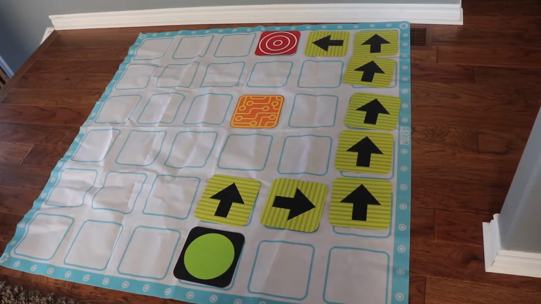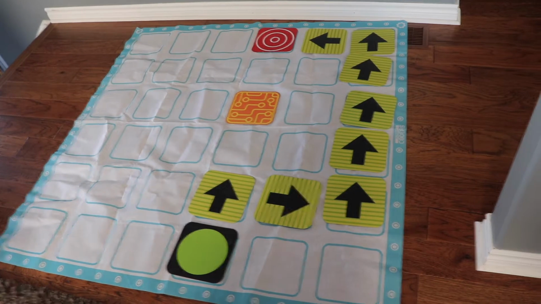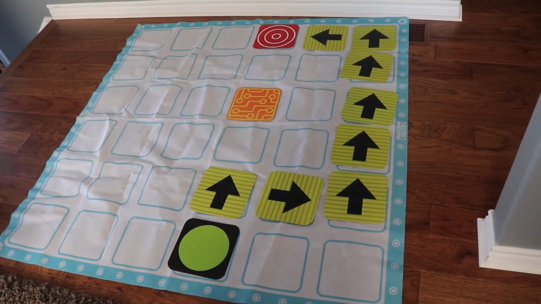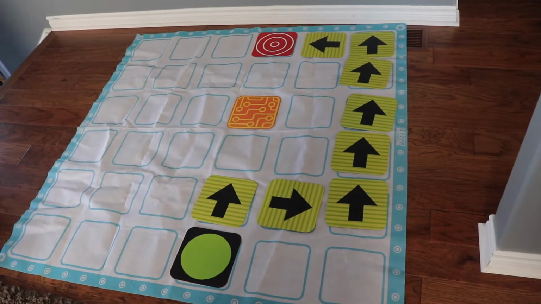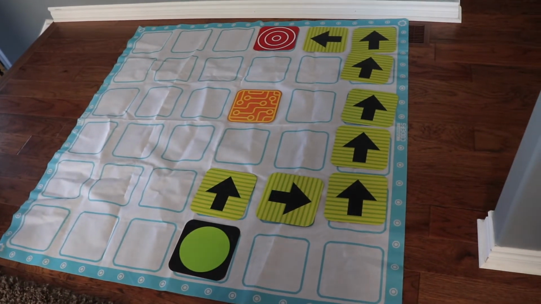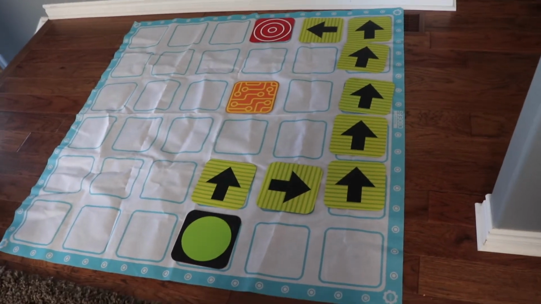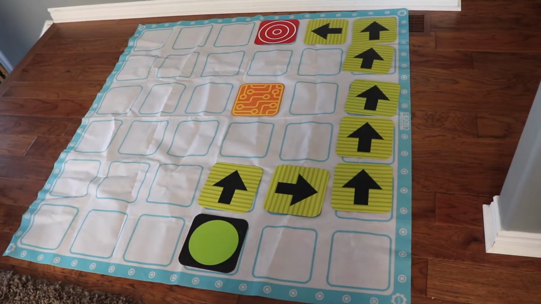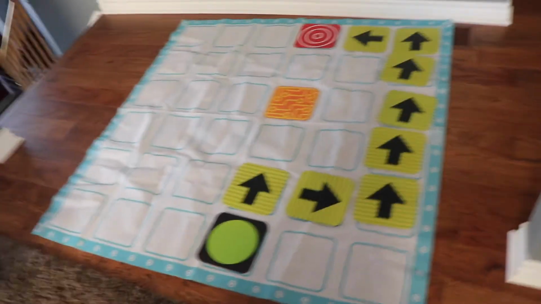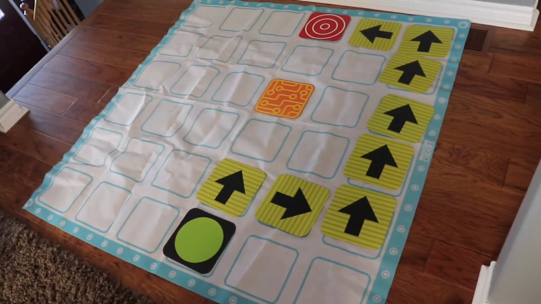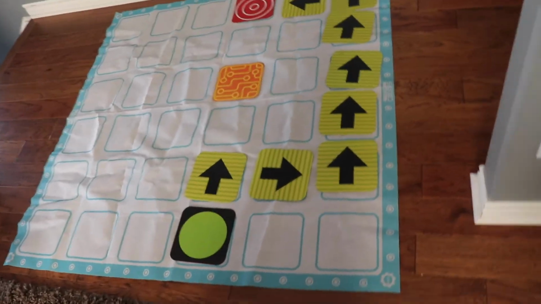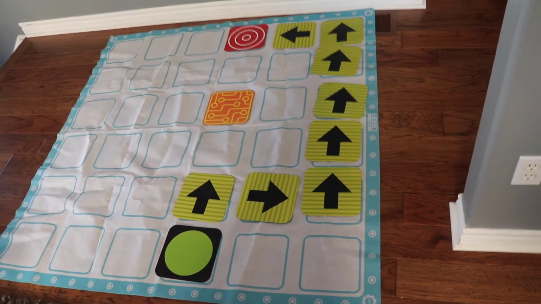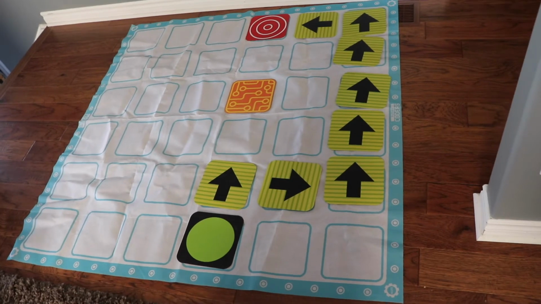So really cheap, easy way for you guys to get started coding, or at least introduce coding into those very, very young grades. And it works well. I've used this lots of times. If you don't want to buy the game, which I said is like, I think around $30 off Amazon, and I'll put the link in the description below, you can certainly make a grid like this and just print out some arrows and a start and stop position. It wouldn't be hard to replicate this.